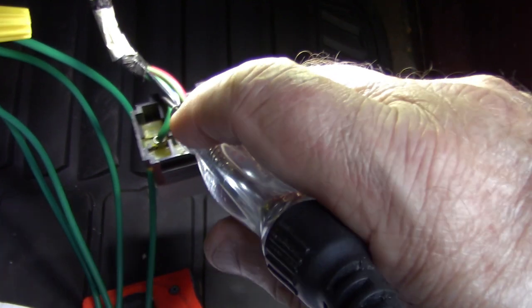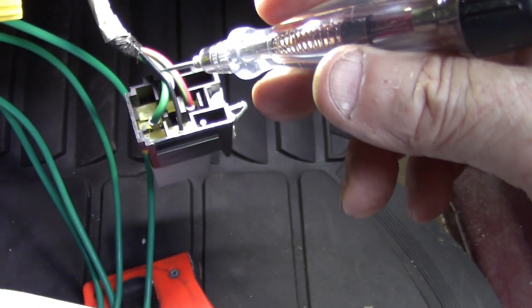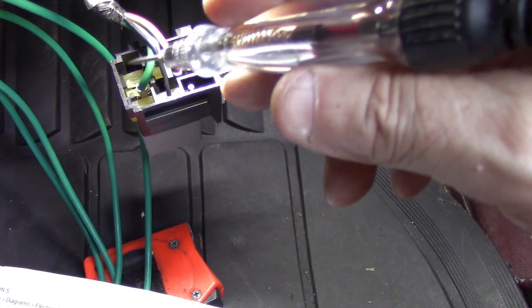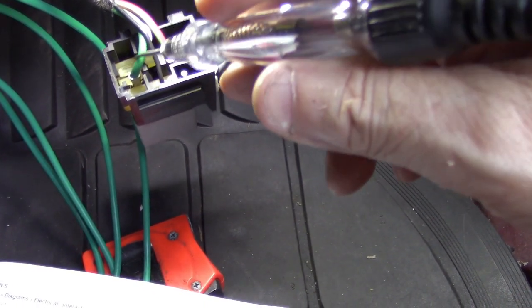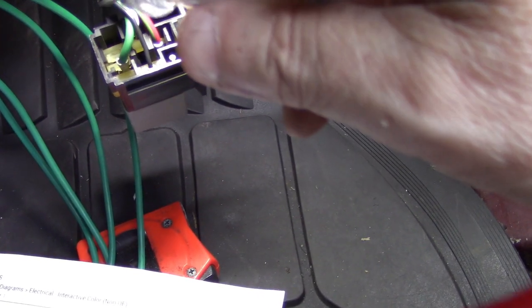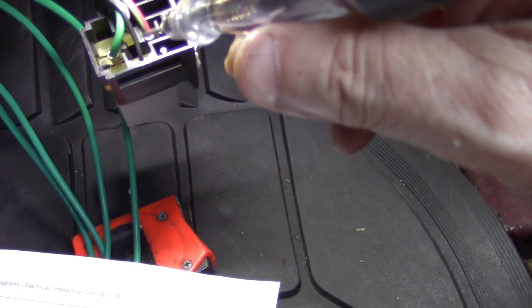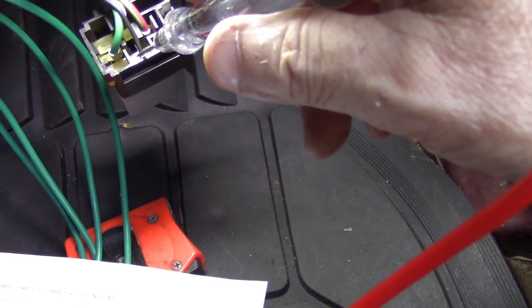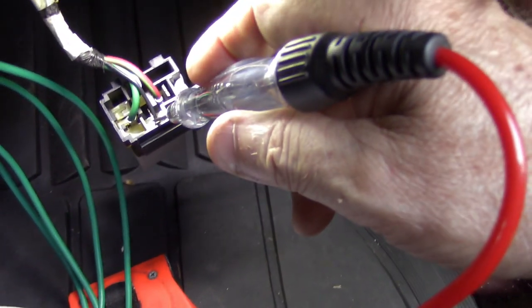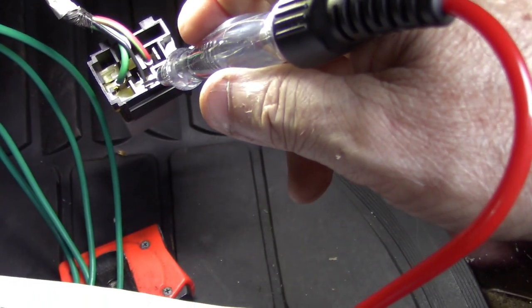That wire back there is the power coming in from the switch. We have power going in. This is the feed, this is the load side, and this is the control side. The control comes from the switch, and then this is ground. Don't confuse yourself. When you touch this, the light's not going to light because it's just a ground.